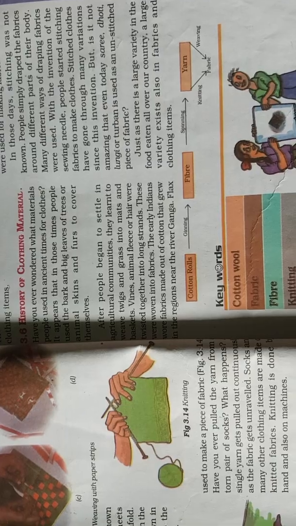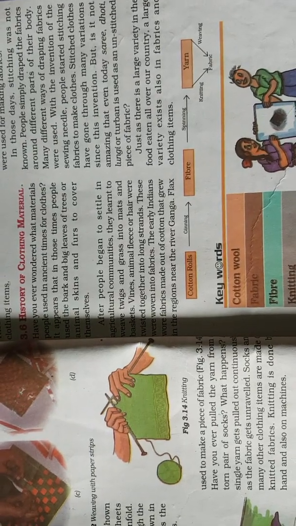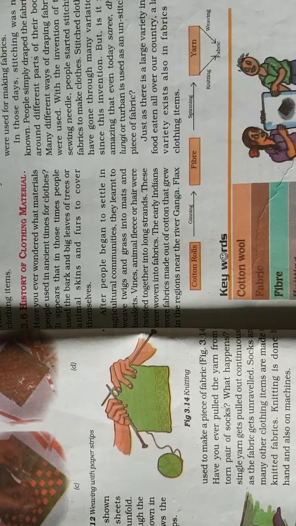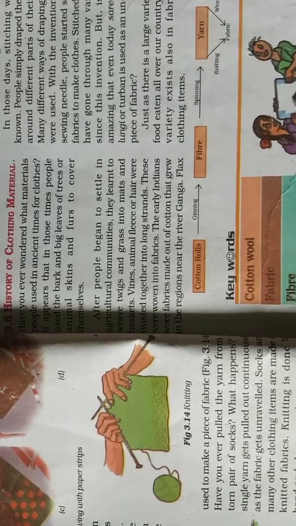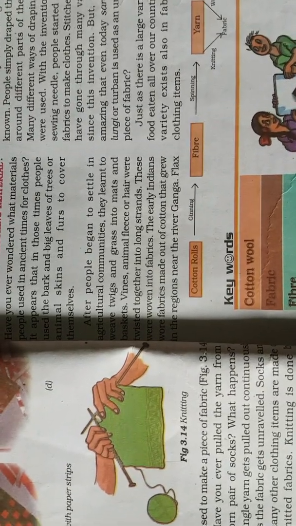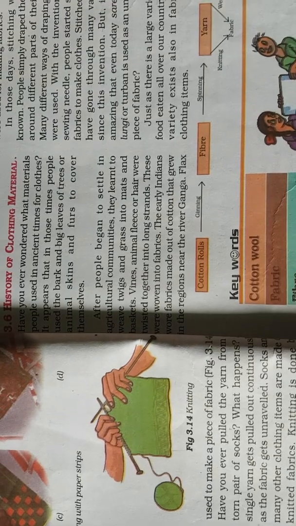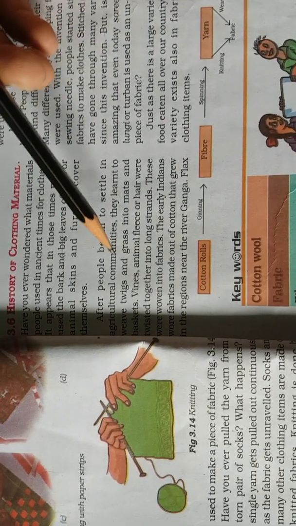In olden times they used many types of leaves like banana leaf, and skins, for example skin of a tiger and animals like deer, as clothing.